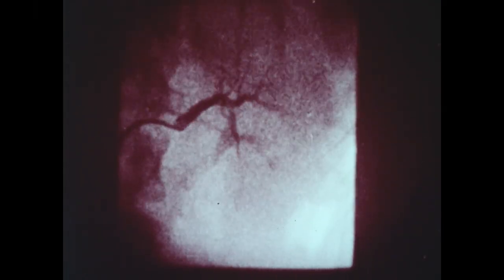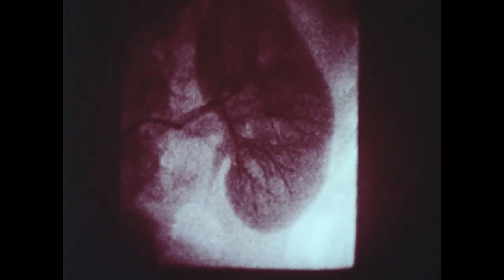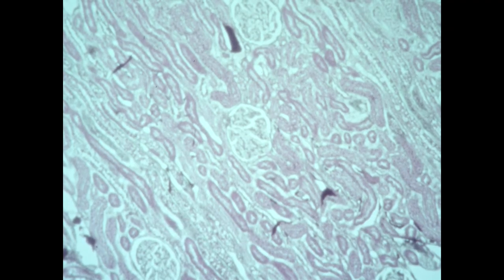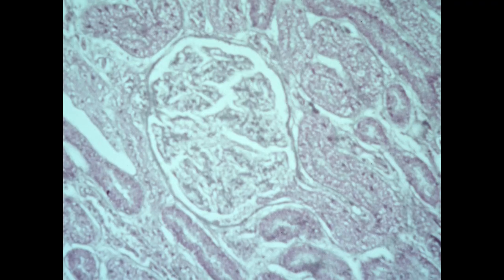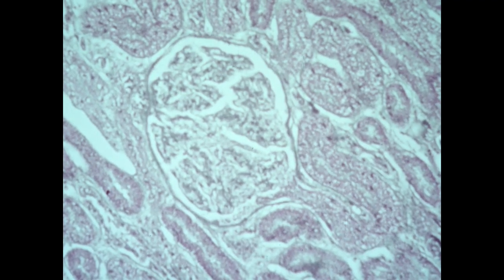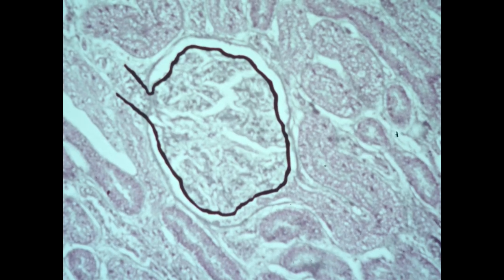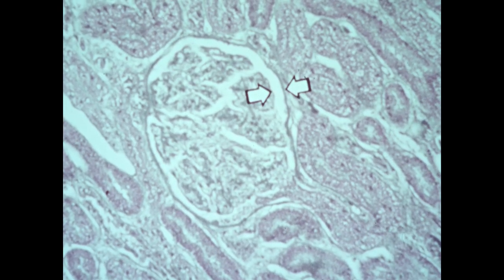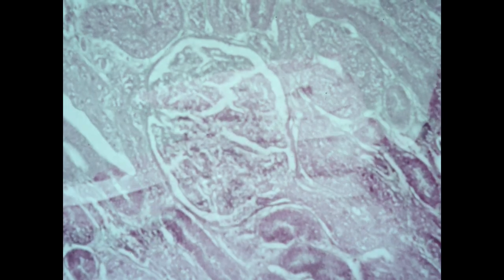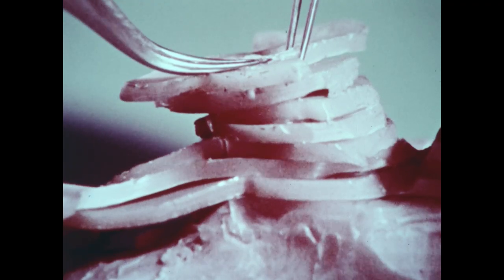The nephrologist may observe the major blood vessels of the kidney by X-ray. Using a microscope, he may see glomeruli and tubules, including details of Bowman's capsule and the origin of the proximal tubule, the glomerular capillaries, and Bowman's space. By tracing the outlines of such thin sections on wax plates, the tubule may be reconstructed.